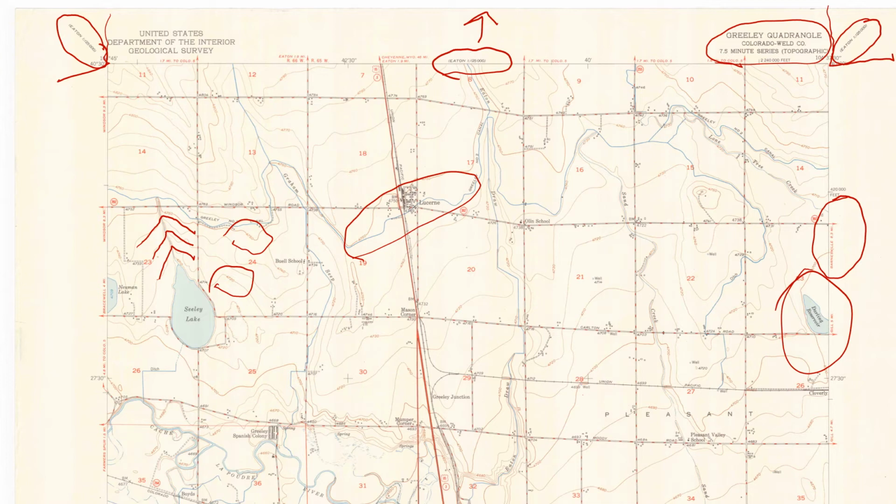Topographic lines connect points of equal elevation, right? So let's say we have a topographic line that's the same elevation as the tabletop. Okay, this tabletop right here. If I drew that on the map, what would it look like? It would make kind of a U-shape, right, or a V-shape.